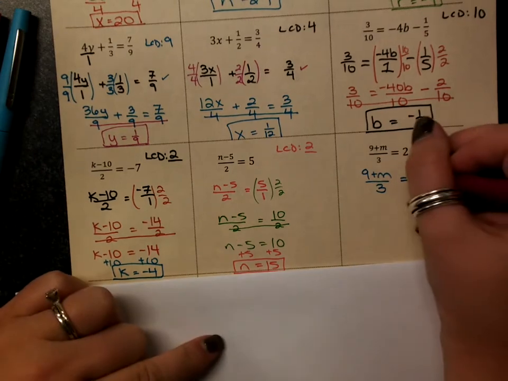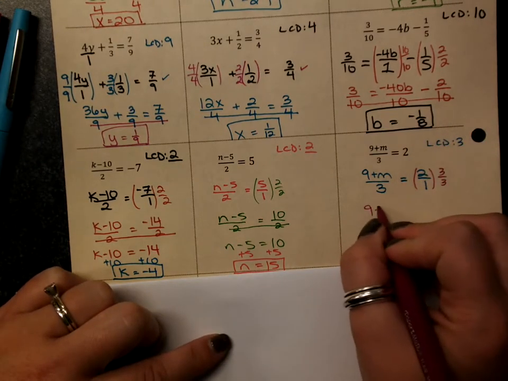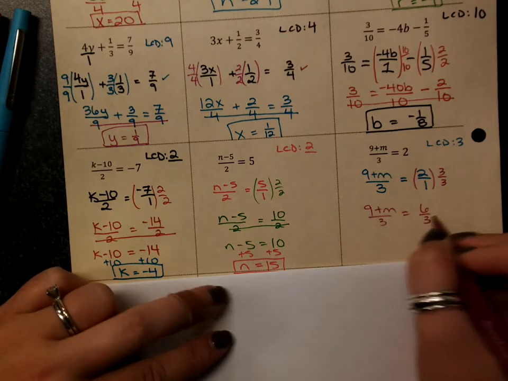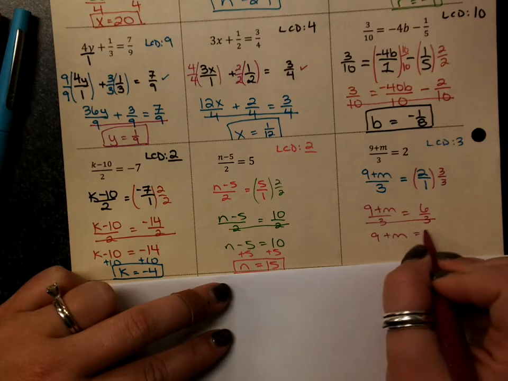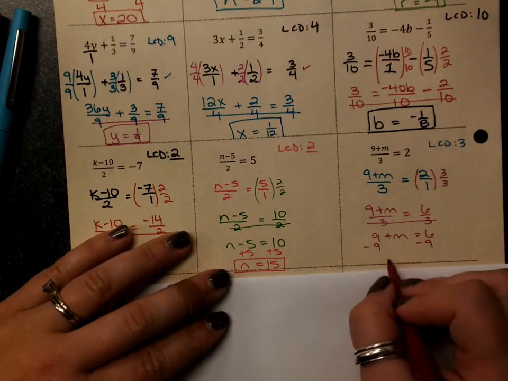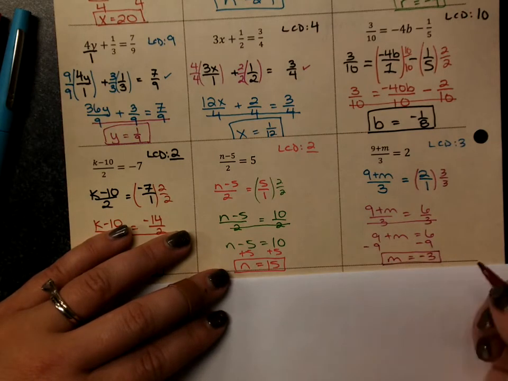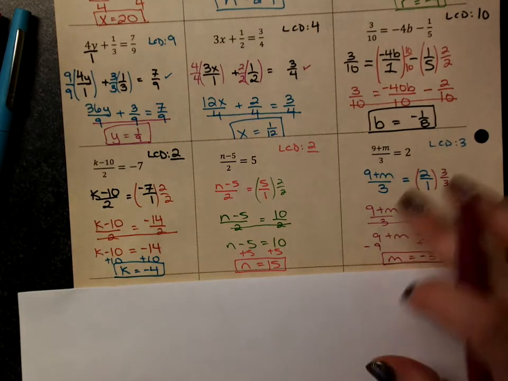So we're going to multiply this guy by 3 over 3. 9 plus m over 3 equals 6 over 3. Eliminate the denominator. 9 plus m equals 6. Subtract 9 from both sides, and m equals negative 3. Again, you can do keep, change, change to help you out.